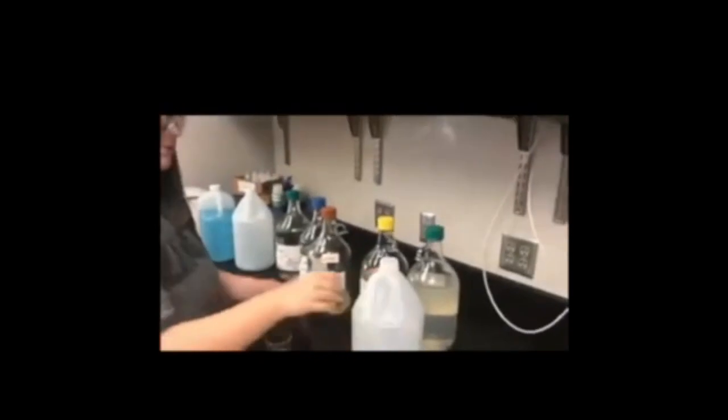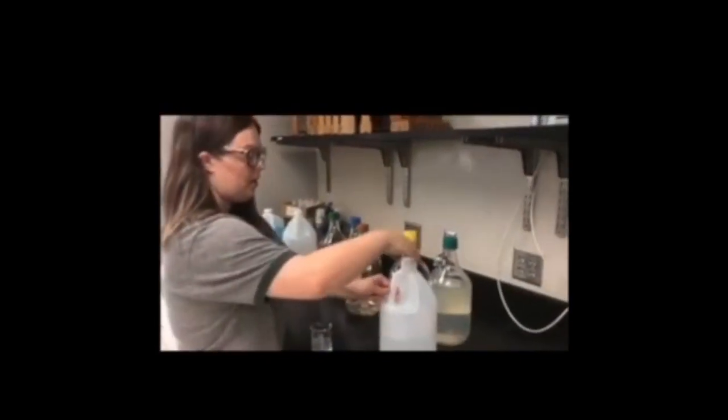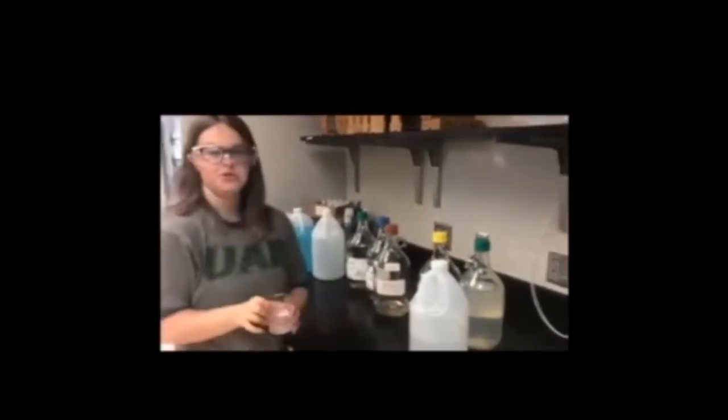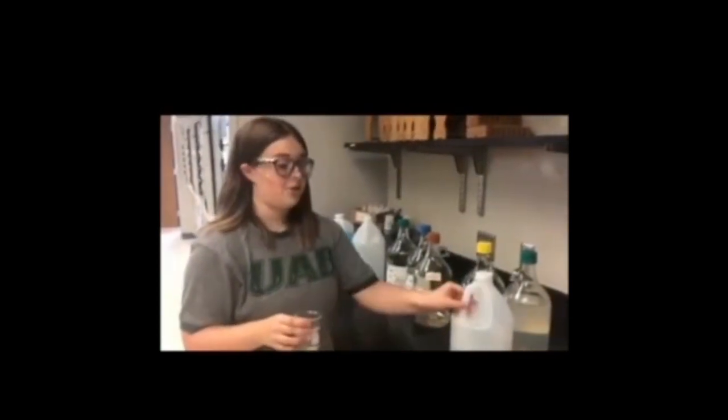Stock solutions are mainly used to save preparation time and to improve the accuracy of the experiment. A diluted solution is created by adding more solvent to the stock solution. Basically, by adding the solvent, one is reducing the original concentration of the solution.